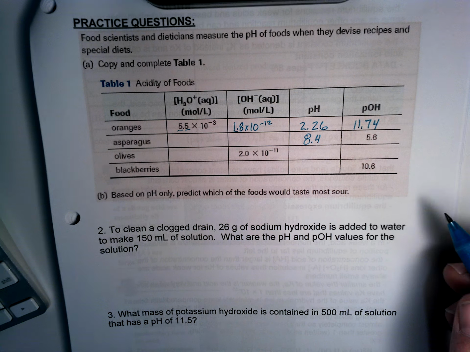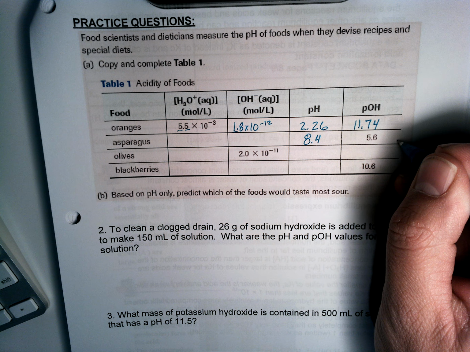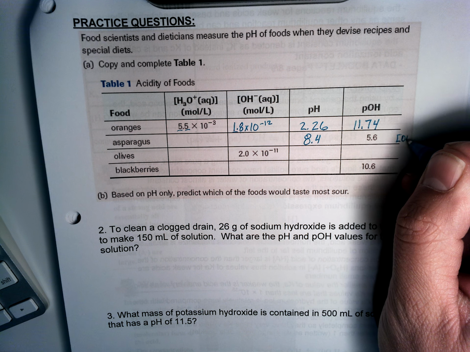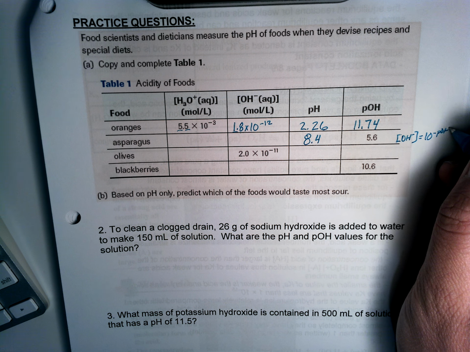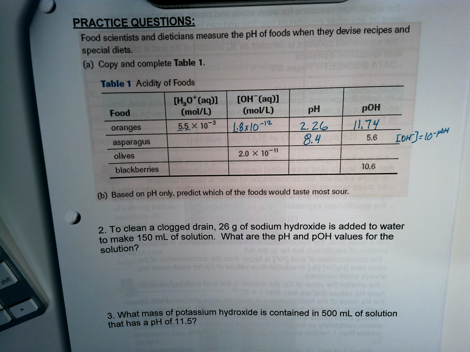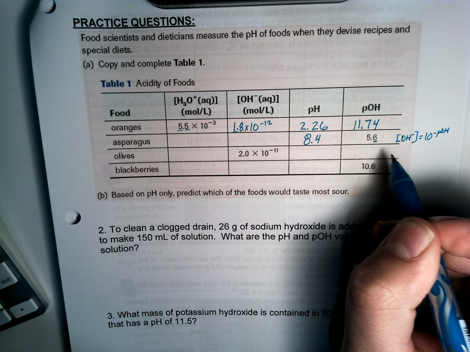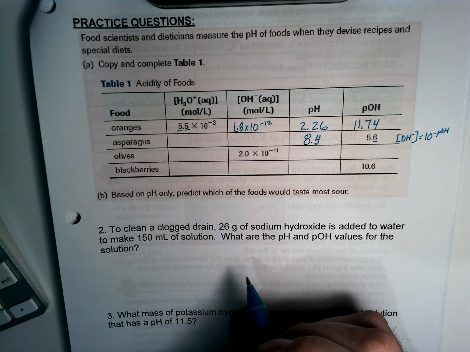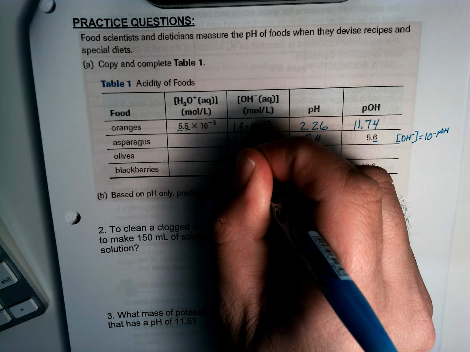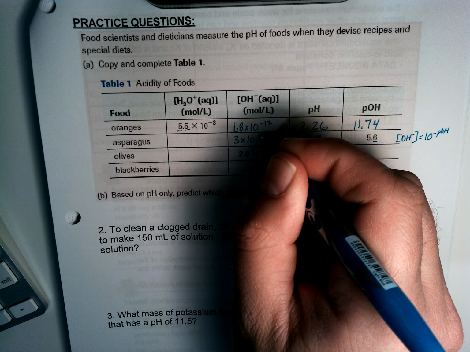To find the hydroxide concentration, I'd do the antilog, 10 to the minus pOH, so 10 to the negative 5.6. Because we only count after decimal places, we have 1 significant digit, so it's just going to be 3 times 10 to the minus 6.